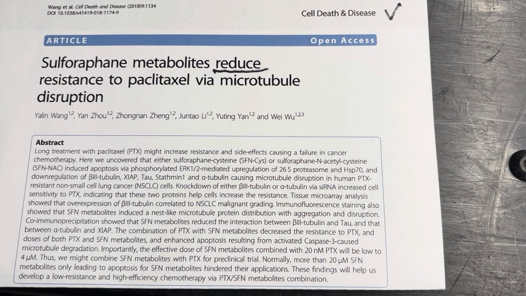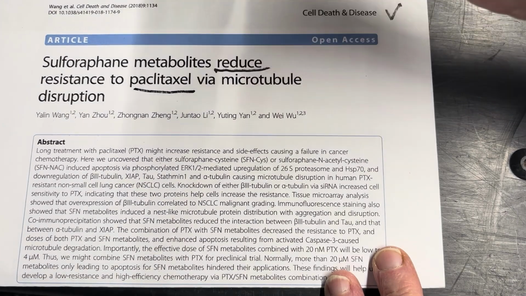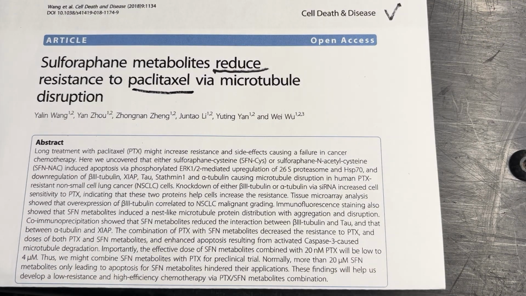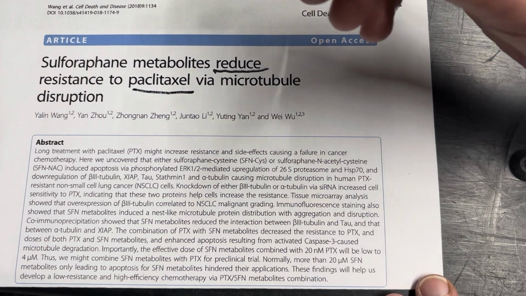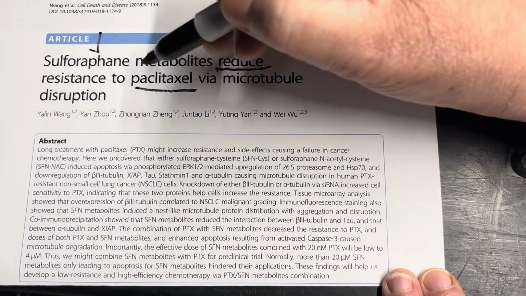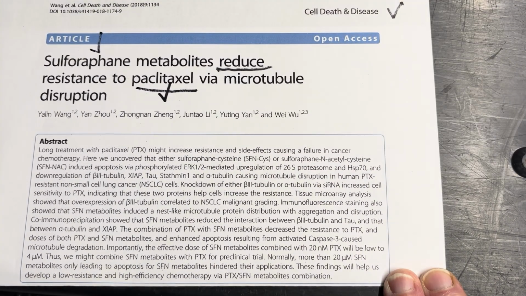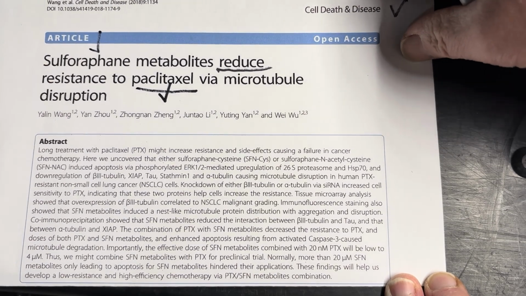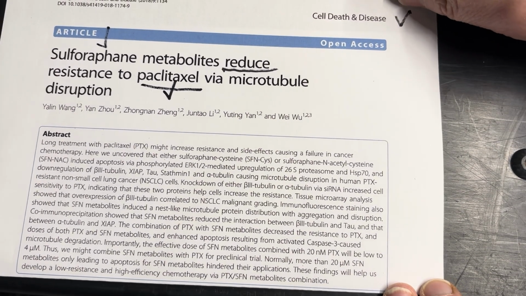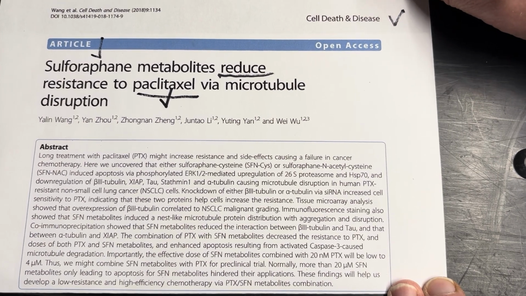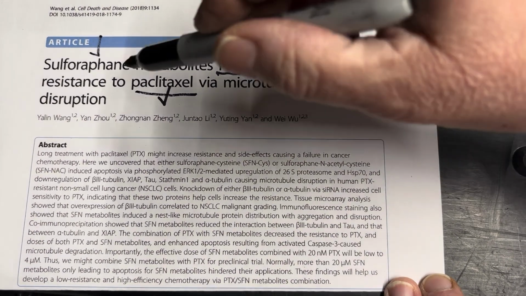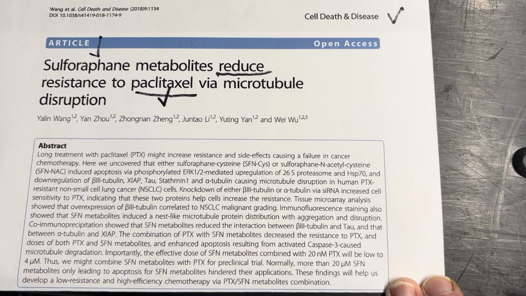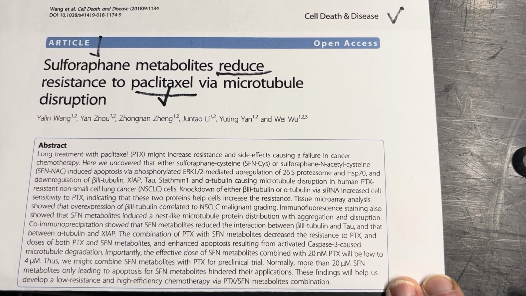In this case, we're using a very, very standard chemo drug to talk about when you add sulforaphane with the drug, you get a reduction in resistance to the chemo drug. That's really, really, really important. So many chemo treatments and other treatments for disease, we get resistance. And so if we can add something to limit the resistance, we're ahead of the game.